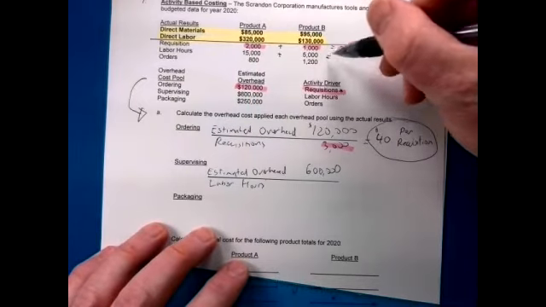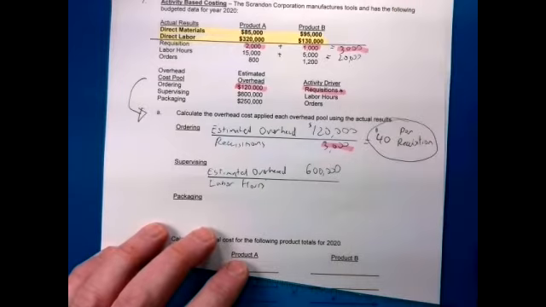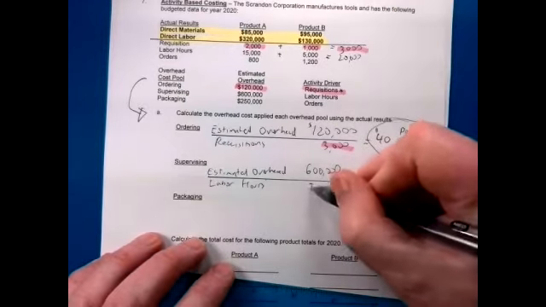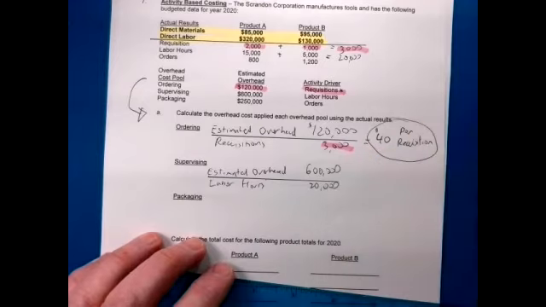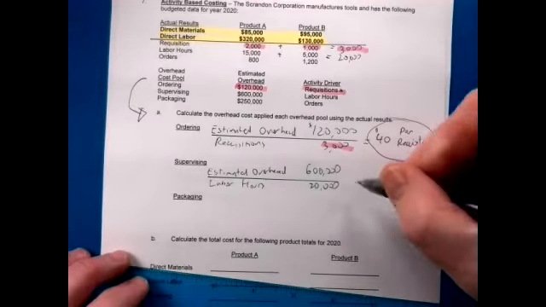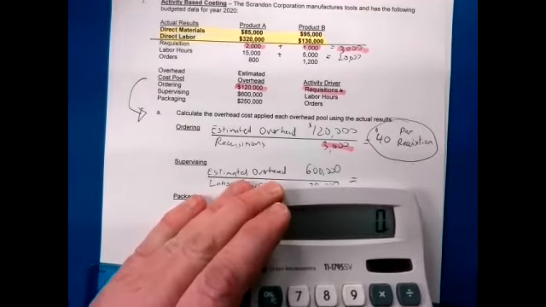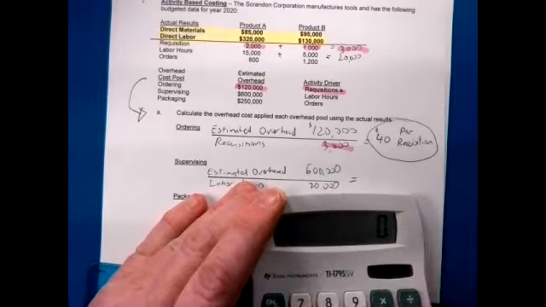Product B will be, so 15,000 plus 5,000 will be 20,000.